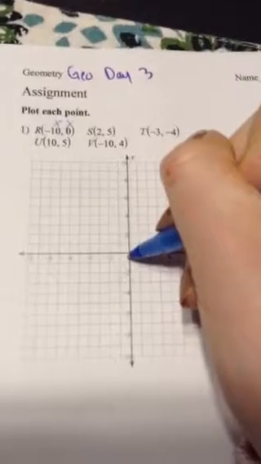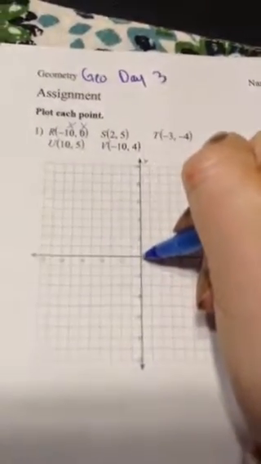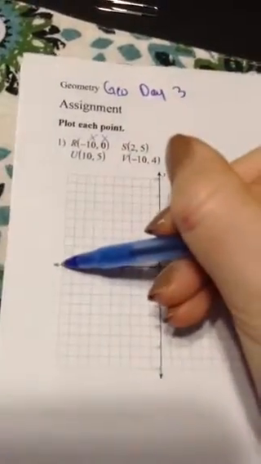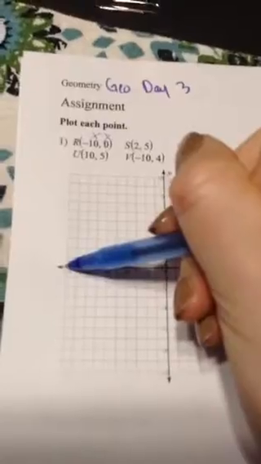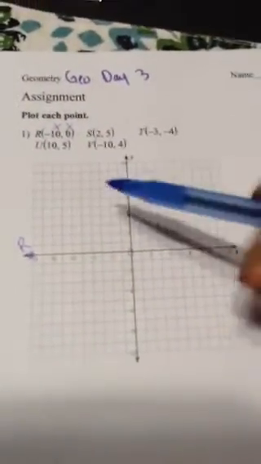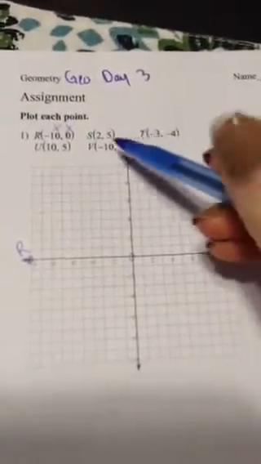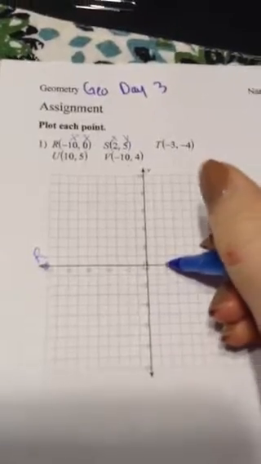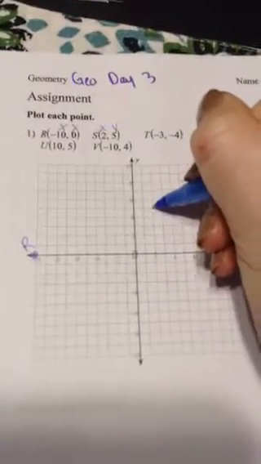So for this one I start here, my x is -10. Well, I know that here's 0. Negatives are to the left, so I'm going to go over -10. So I go over 10 times to the left. My y is 0. That means I don't go up or down. I stay right there, and I label it point R. Point S, (2, 5). I go over 2, and then I go up 5.